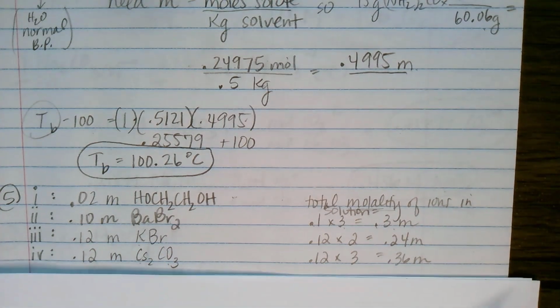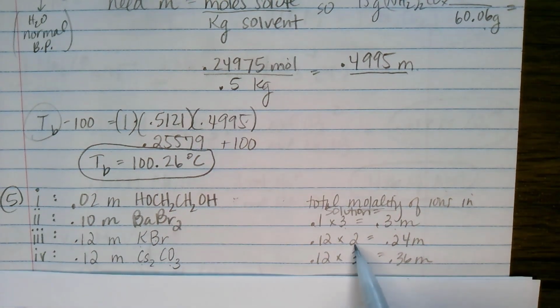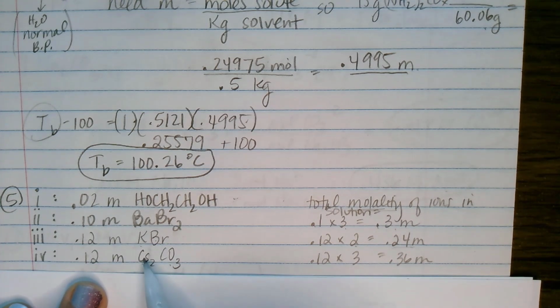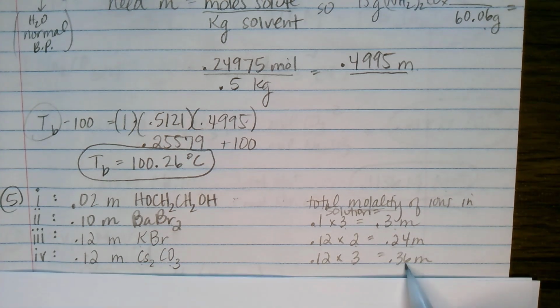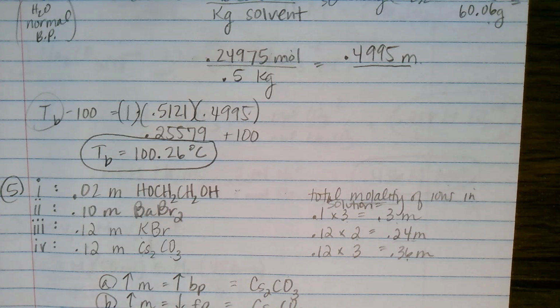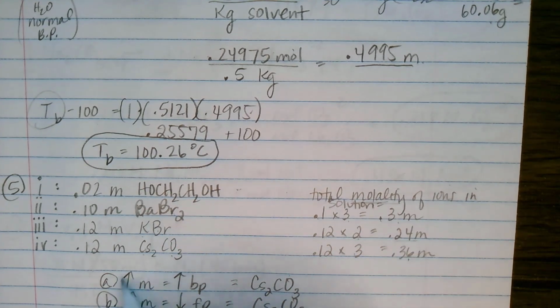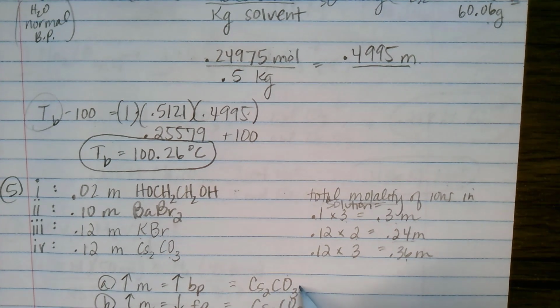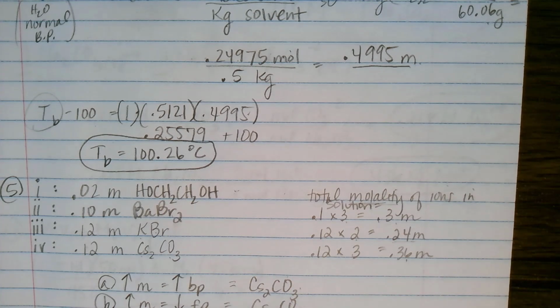In KBr, there's 1, 2, so that's why I multiplied by 2 to get that molality in solution. 0.12, and there's 1, 2 cesiums and 1 carbonate, so 3 ions to get 0.36. So the greater the molality, the higher the boiling point, leaving that cesium carbonate with the highest boiling point. Lowest freezing point, same thing, it has the highest molality.